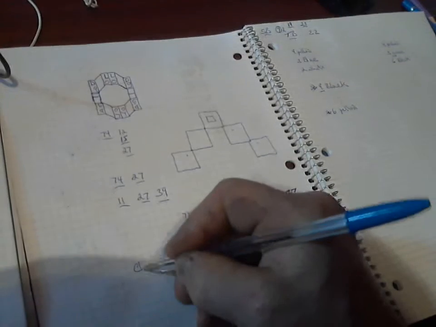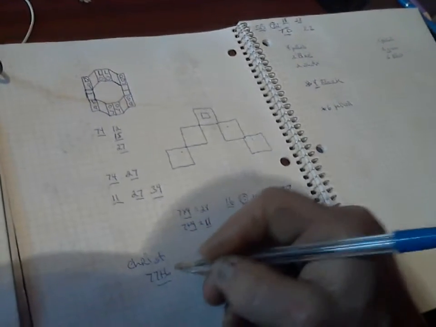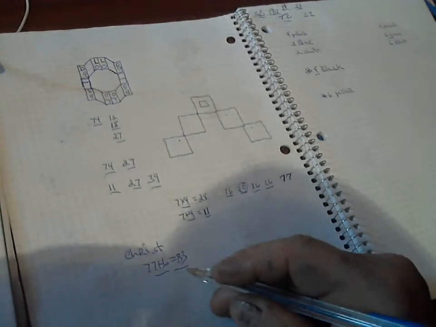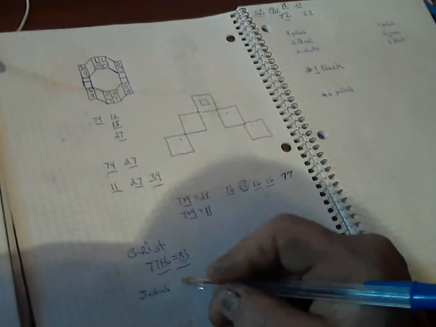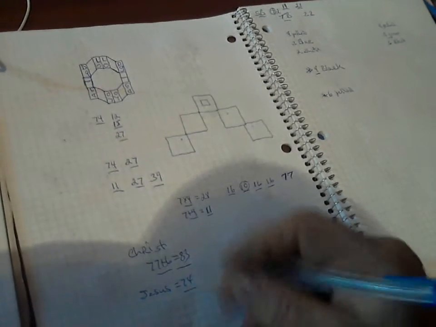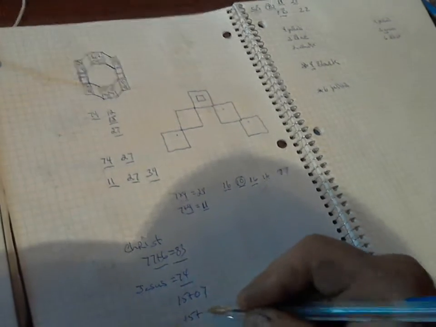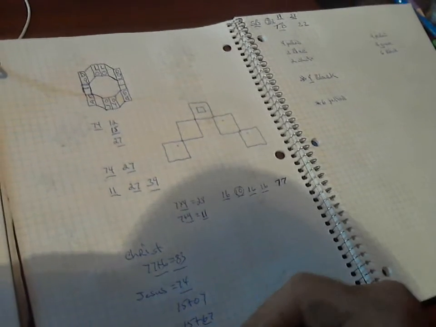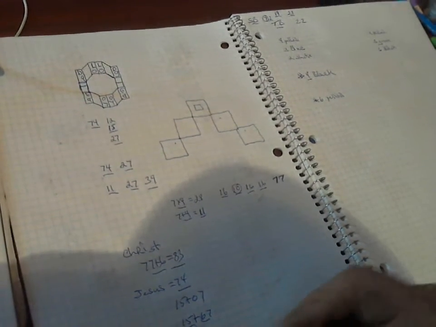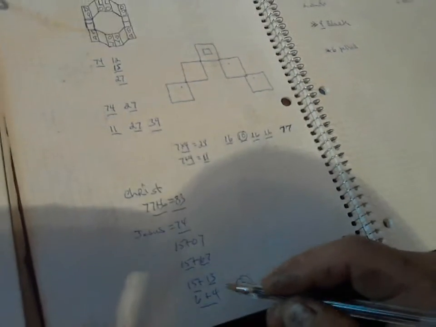Isn't it funny that Christ is 77 plus 6 equals 83, Church Quran? Isn't it funny that Jesus ends up at 74? 15 and 07 equals 15 and 67, which equals 15 and 13, which equals 6 and 4. 6 and 4 will equal 7 at the end, or 07 or 67, and end up with AC power. This ends up at AC powers.